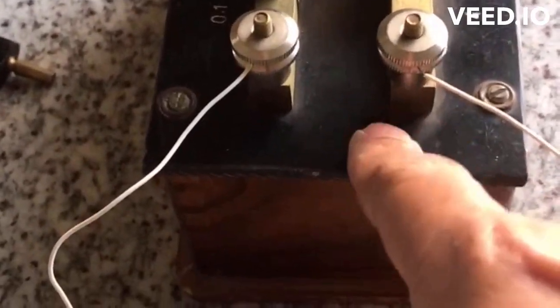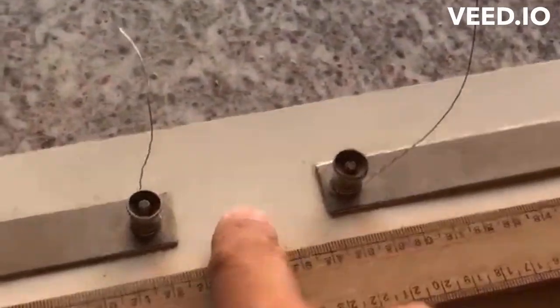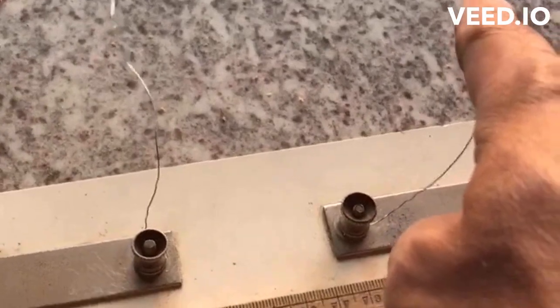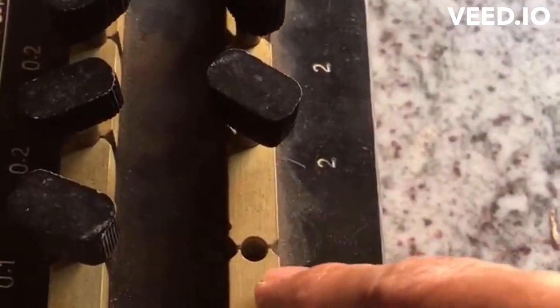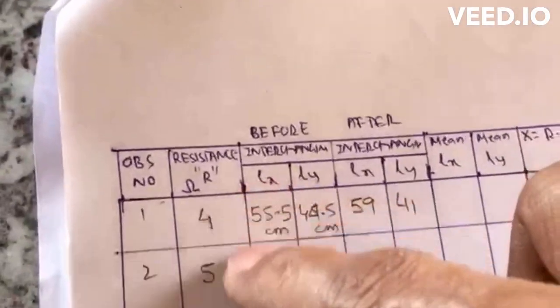Now this resistance box was in the right gap and this wire was in the left gap. So now we have interchanged. We have now taken out the same value, 4 ohms, and henceforth we'll also take the same values that we have taken in 4, 5, 6, 7 and 8. So we'll take the reading for 4 ohms first. Now let's see how much it is.